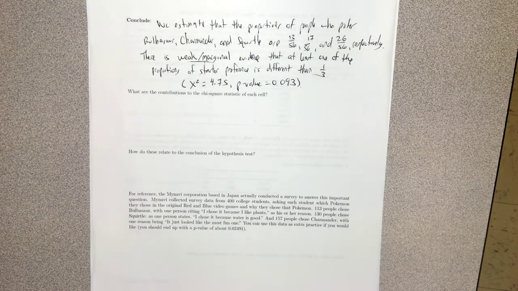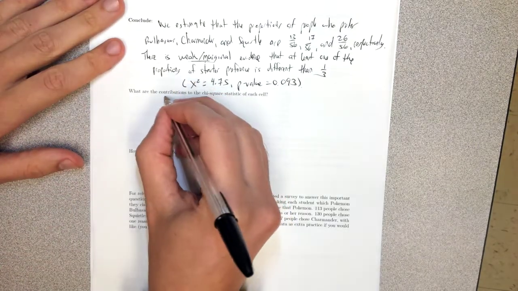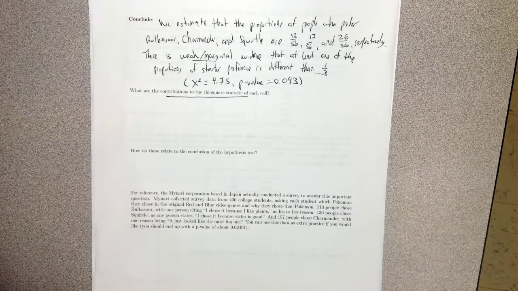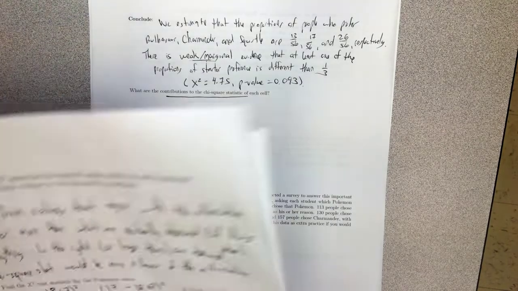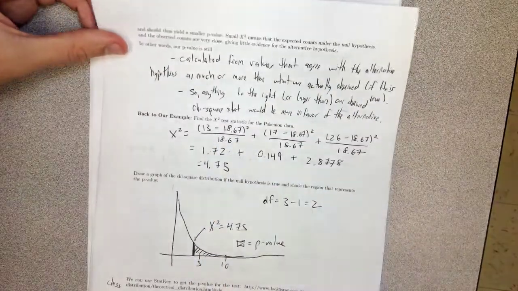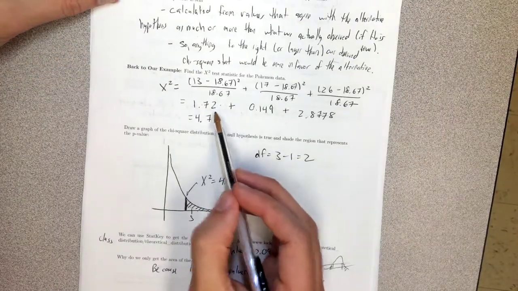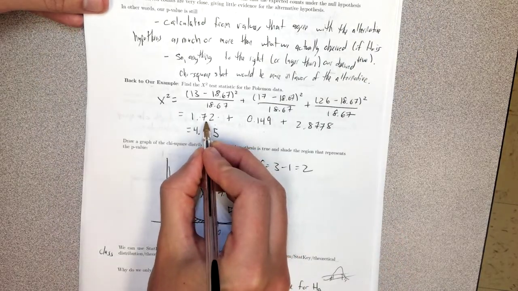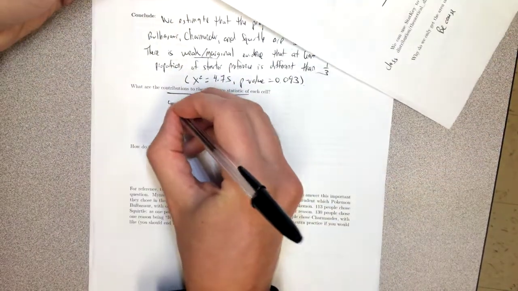Okay, so now we want to make a little bit of sense of this conclusion with the data that we actually observed. That's where these contributions to the chi-square stat are going to come into play. We've actually already computed these back on page 12 in this step. The contribution to the chi-square stat for Bulbasaur is 1.72.